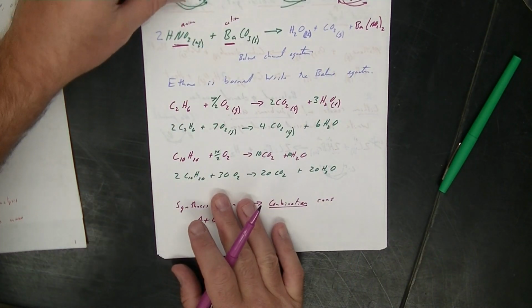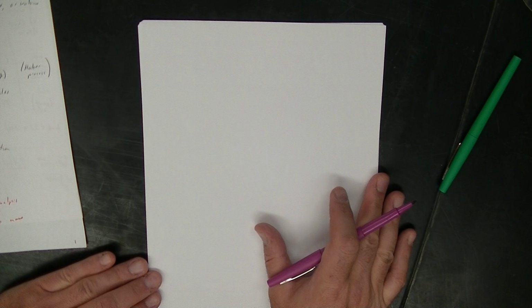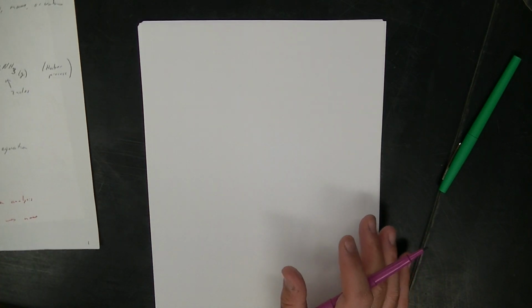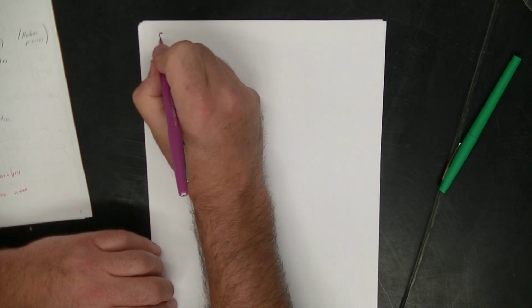So you're going to be doing some writing of equations in homework. The next section that we're going to deal with is we're going to start to get into what's called stoichiometry. We're going to be using these equations to actually do some math.